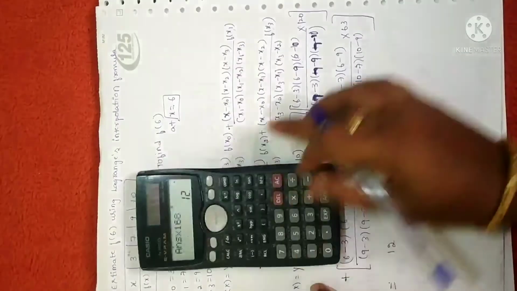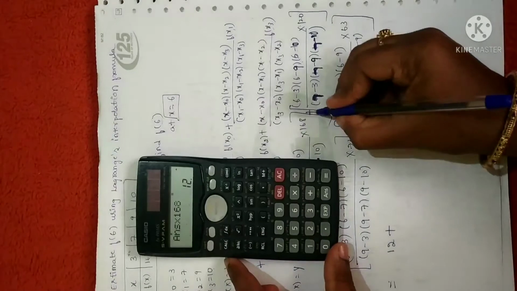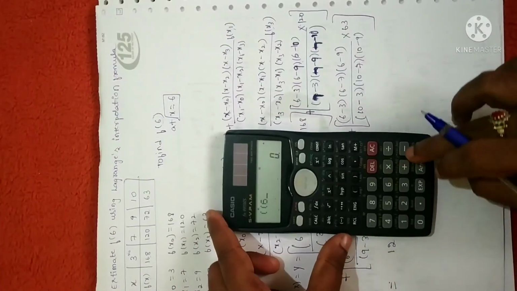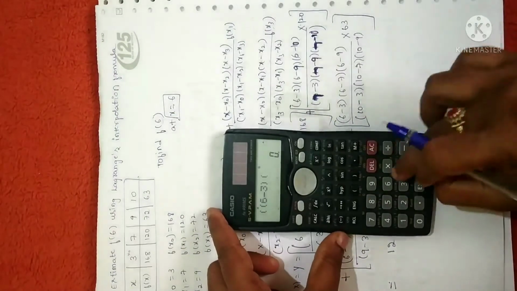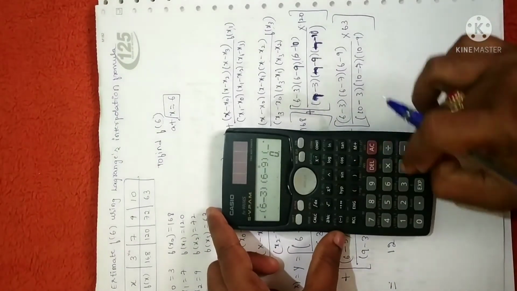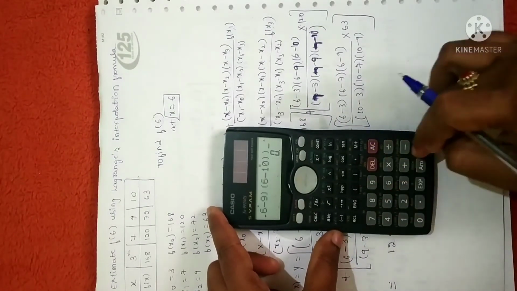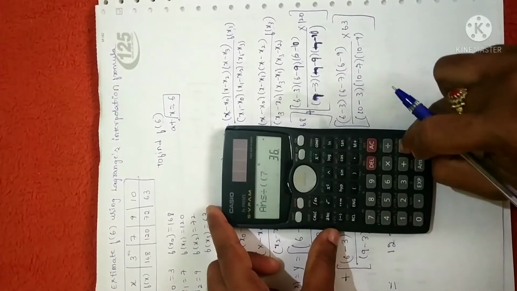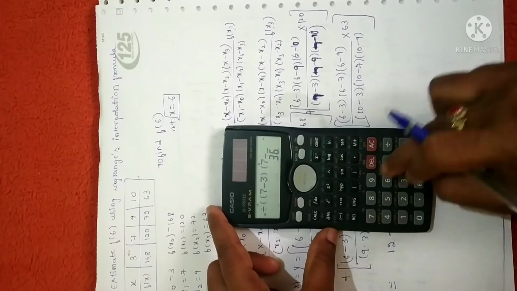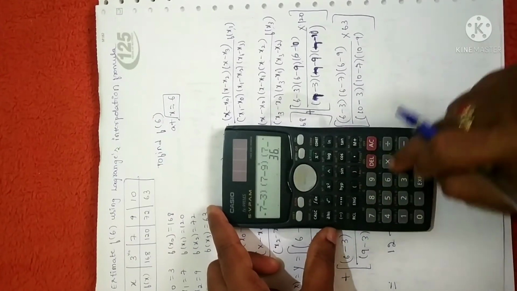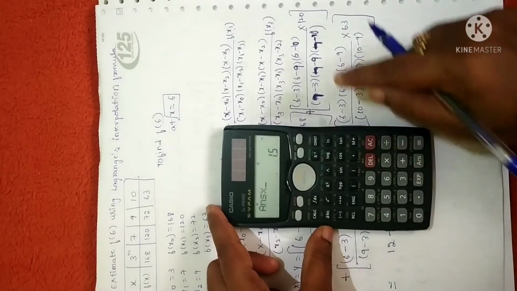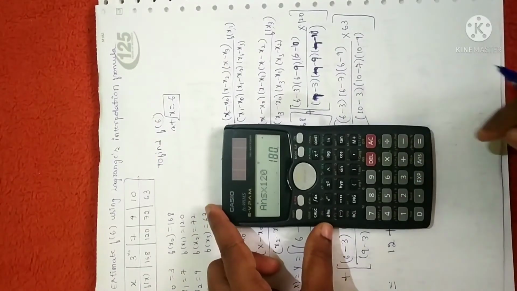Clear? Next let me simplify this term. Plus is there in between. Next term I will show you. See here, open your double bracket, again 6 minus 3 close the bracket, next 6 minus 9 close the bracket, 6 minus 10 close the bracket 2 times, plus equal sign, plus divided by, next open 2 brackets, 7 minus 3, next 7 minus 9, next 7 minus 10 close bracket 2 times, plus equal sign, multiply it with 120. So you will get 180.